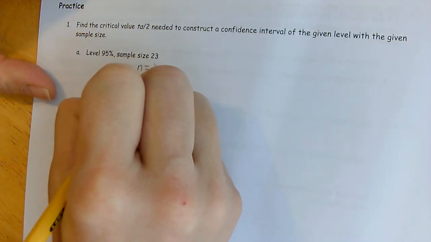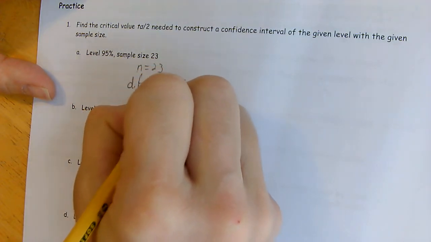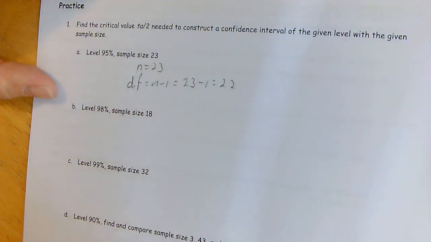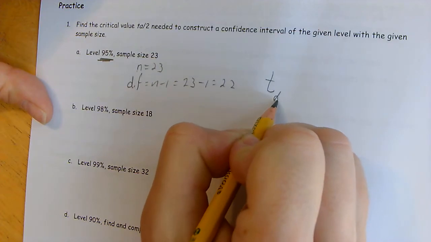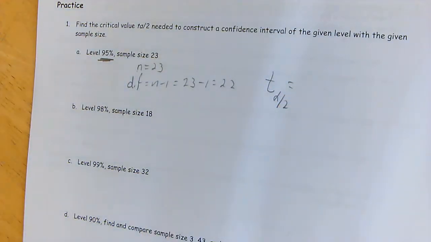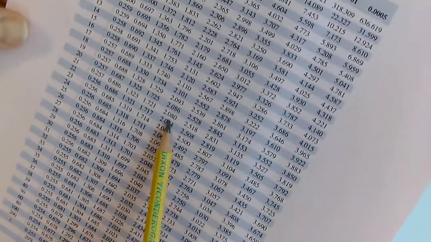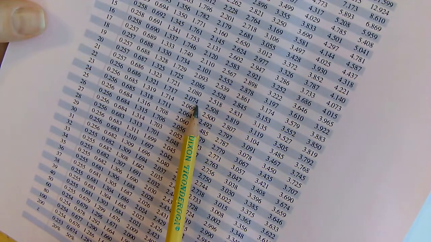So if my sample size is 23, my degree of freedom is 22. For 95% confidence, my critical t value comes from my t distribution. I go up from 95 to degrees of 22. 2.074.